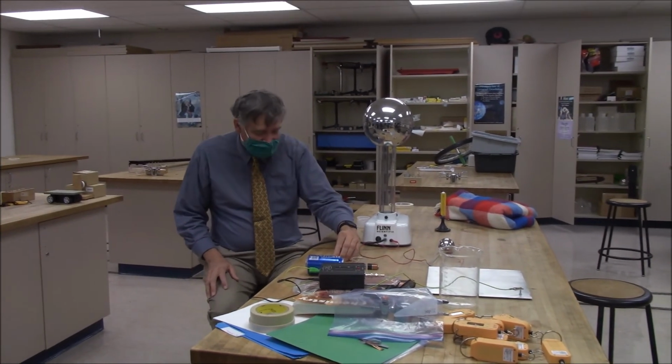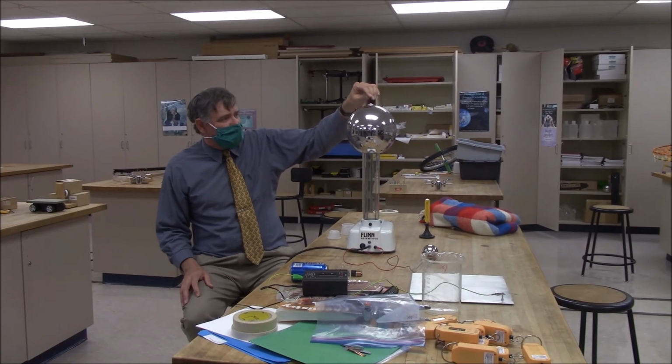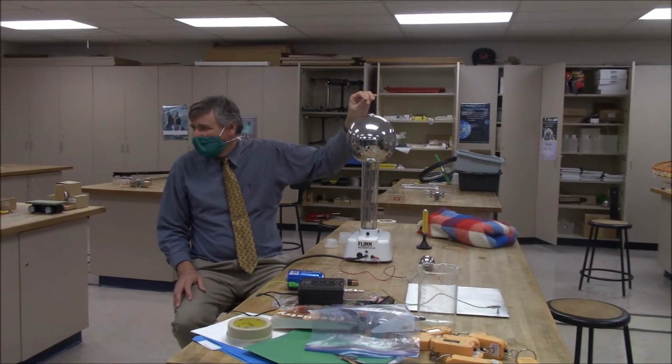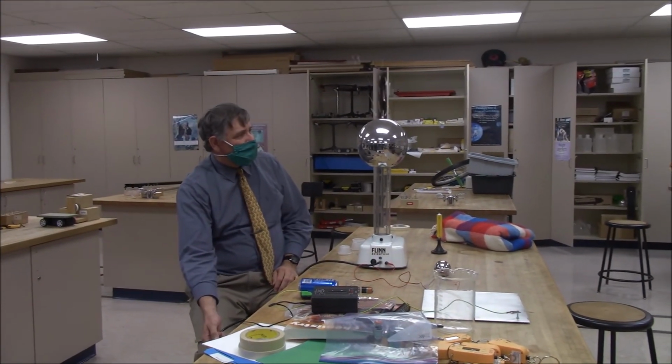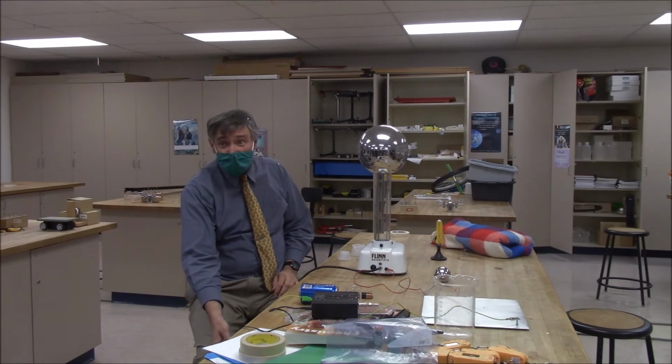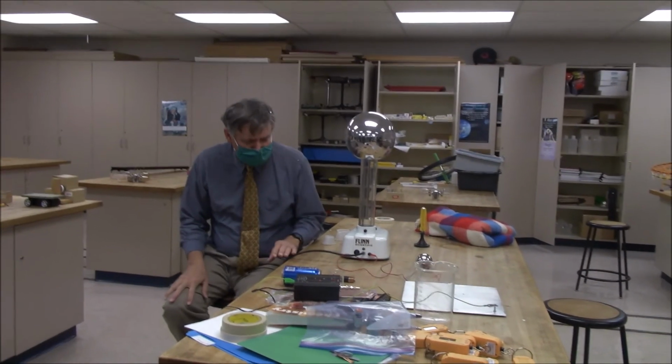Okay, so now I'm going to put little bits of paper up here. I thought those were really googly eyes. That's not what they were. So I'm going to turn this on, right? Ooh. I think I just inhaled one.